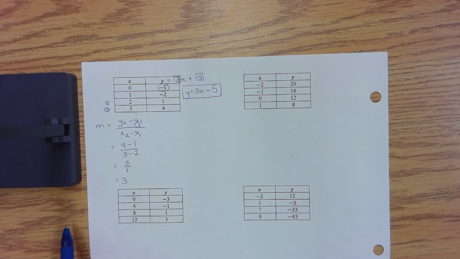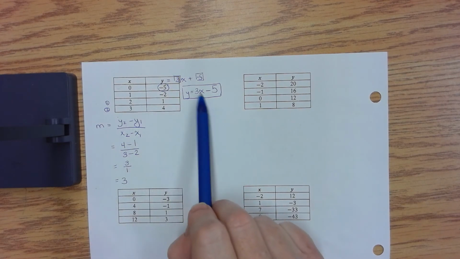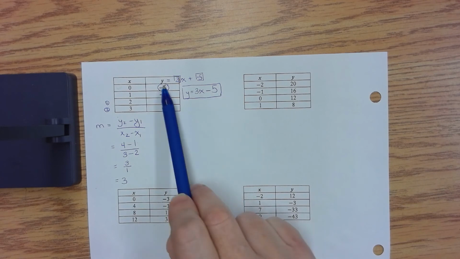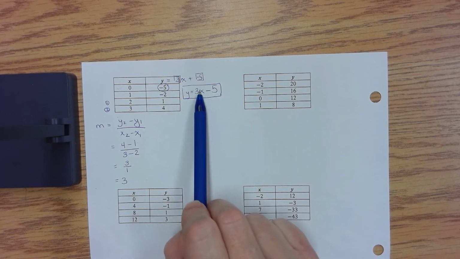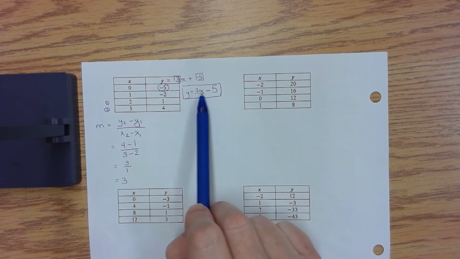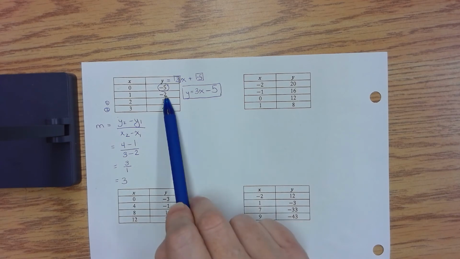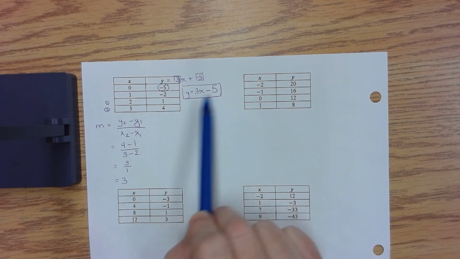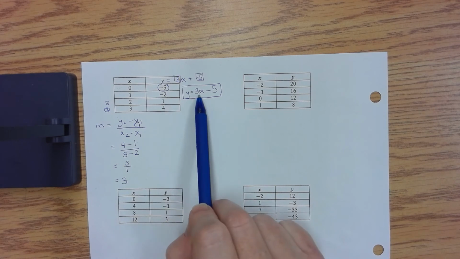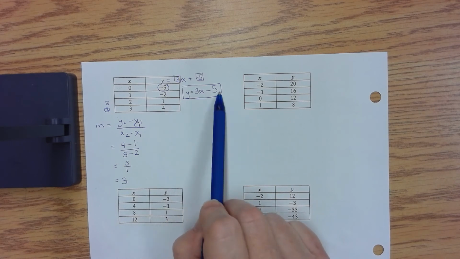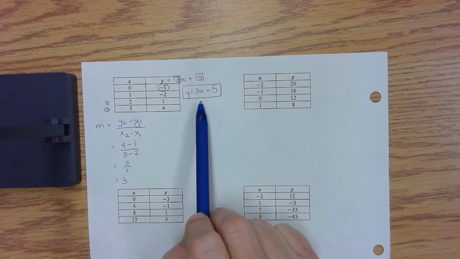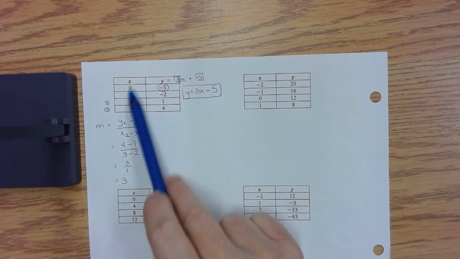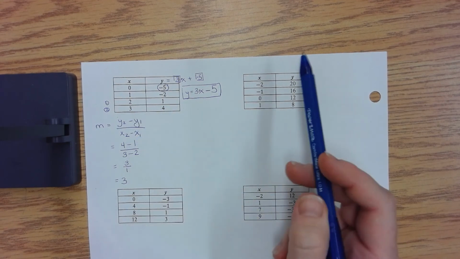So let's just quickly check. If x is 0, I have 3 times 0 is 0, minus 5 is negative 5. If x is 1, I have 3 times 1 is 3, minus 5 is negative 2. If x is 2, I have 3 times 2 is 6, minus 5 is 1. If x is 3, I have 3 times 3 is 9, minus 5 is 4. So this is the equation that created this table of values. So we're just working backwards from it.